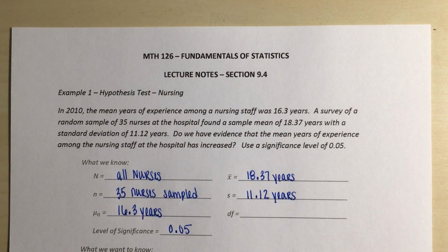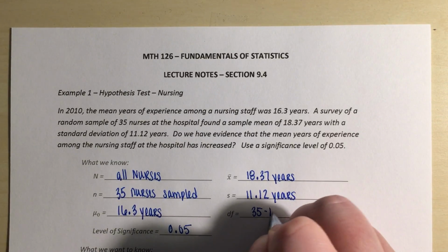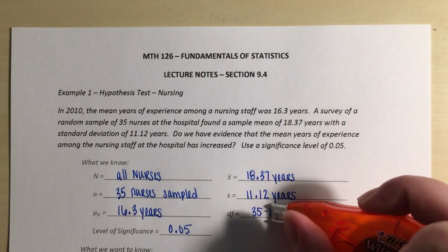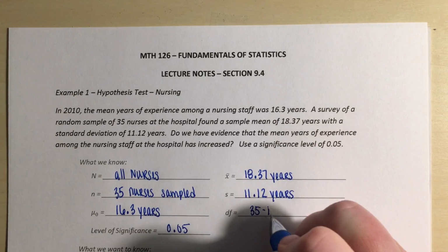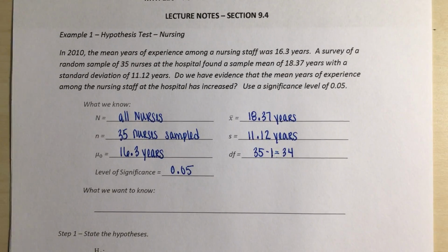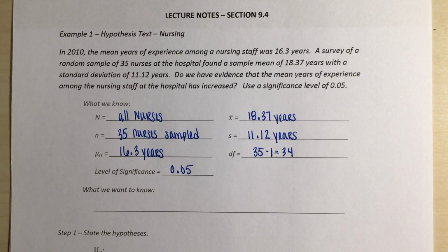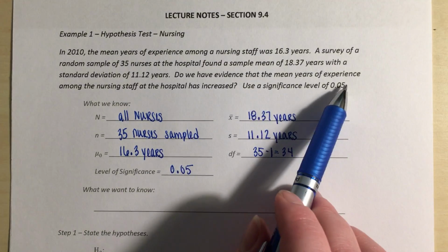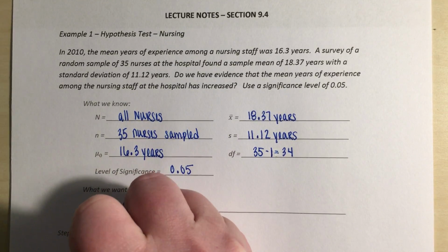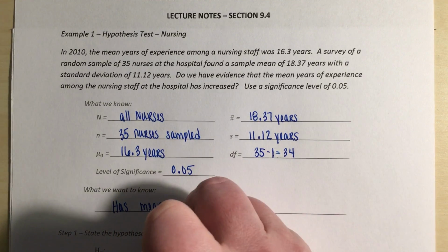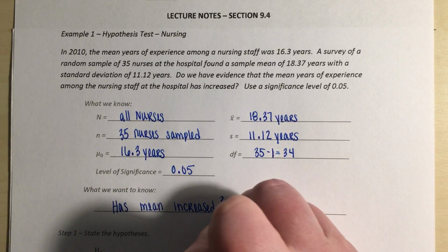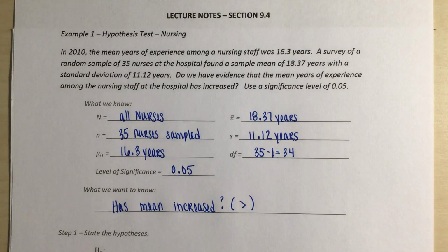We have a standard deviation of 11.12 years from our sample. And then our degrees of freedom, again, we subtract 1 from our sample size. 35 minus 1 is going to give us 34. What do we want to know? We are asked, do we have evidence that the mean years of experience among the nursing staff of the hospital has increased? Increase, we're thinking a greater than symbol.